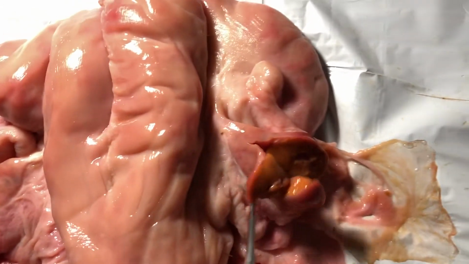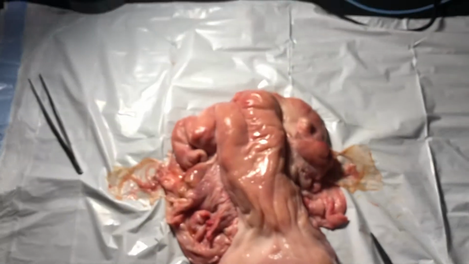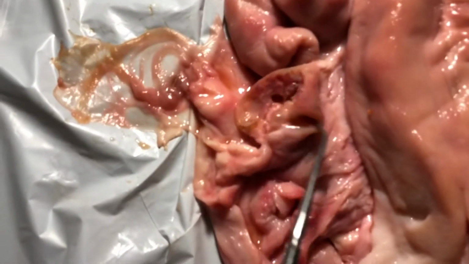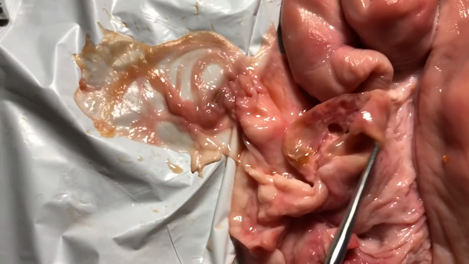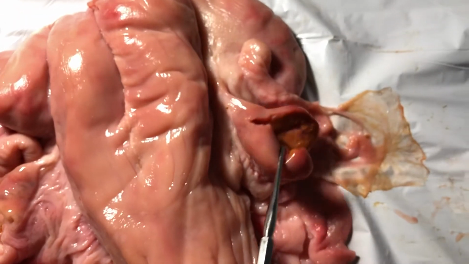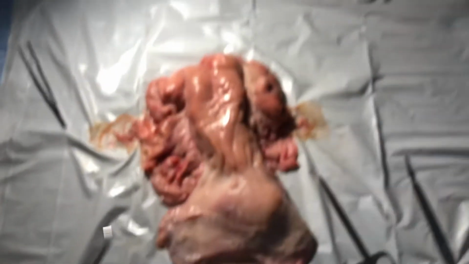So I don't know if that's something genetically faltering or anything like that. Like this one over here seemed to be a working, perfectly normal ovary, but this one over here was very, very interesting. So I thought I'd show you that. Thank you.